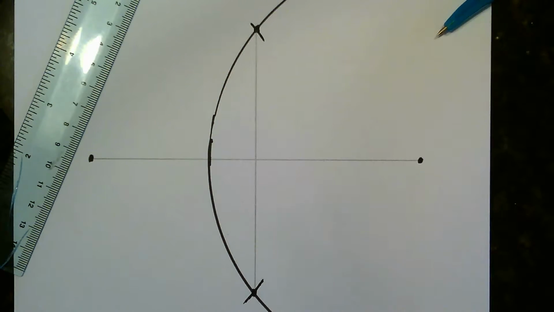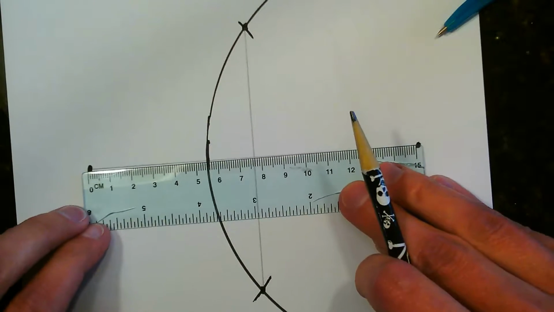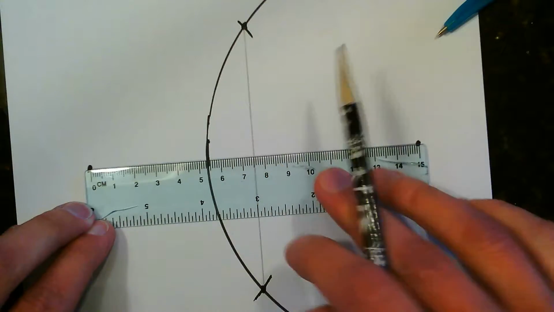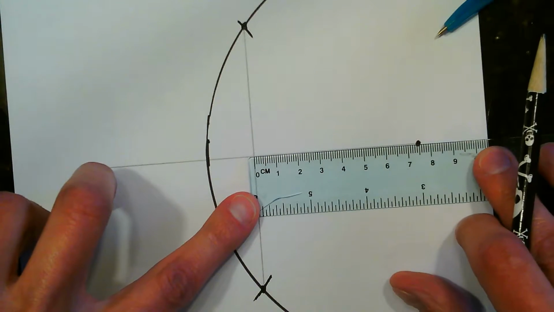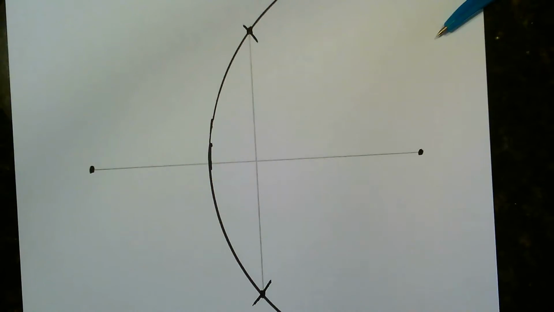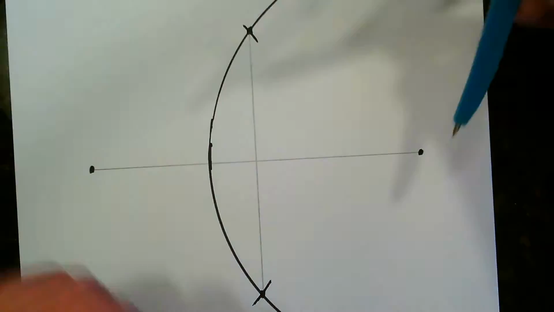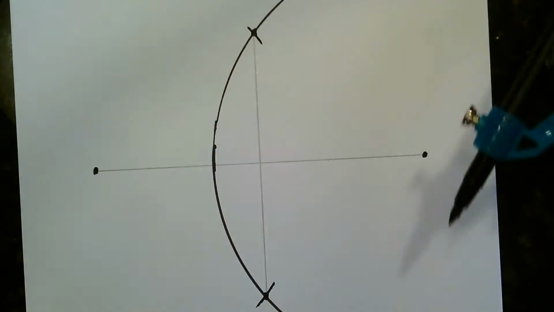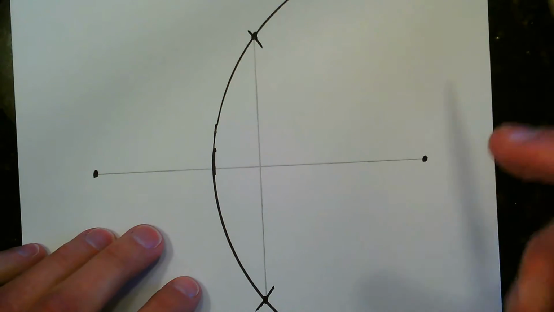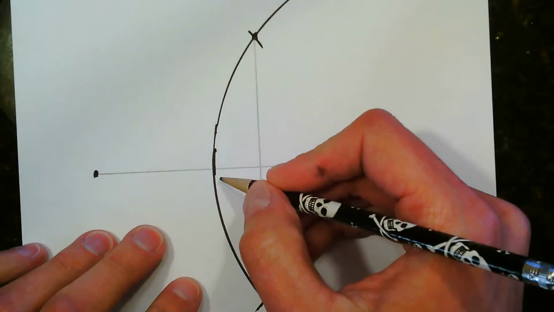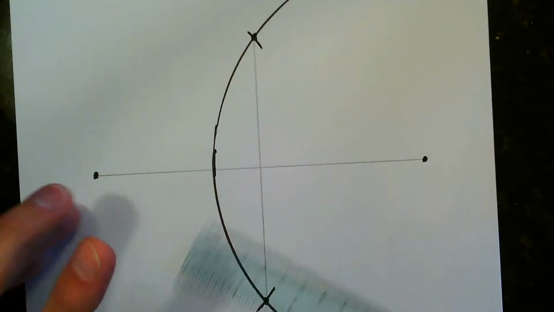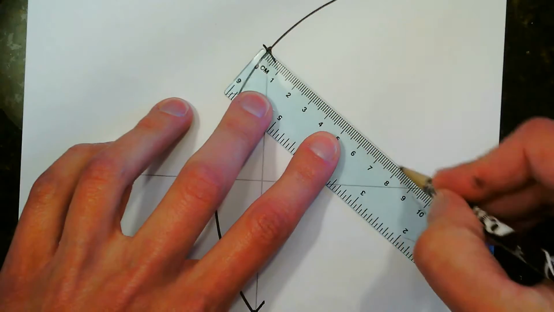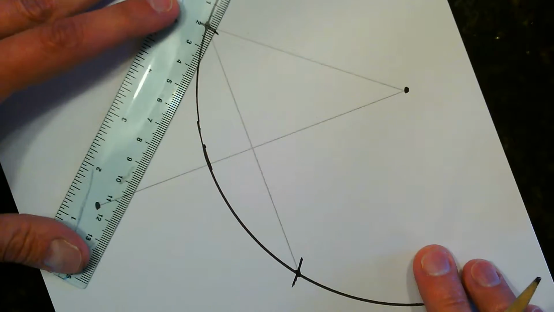Now you might be thinking, why does this work? I'm going to double check it first, just to kind of prove it. So we got about 7.5 on both sides: 7.5 to there, 7.5 to the other end. And why does this work? Well, if you recall, we use the same tool, same setting for both. So basically it creates the arc of a circle. And if you remember that a circle is the same distance from the center to every point on the outer edge, that means this distance right here is the same as this distance over here.